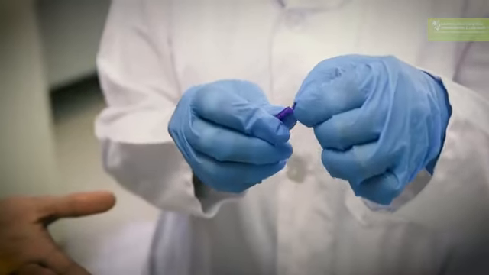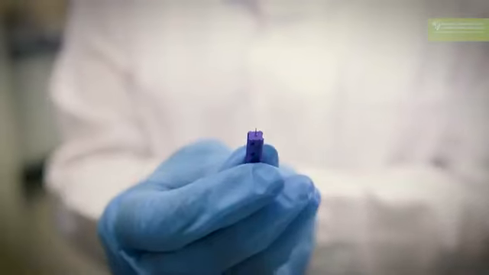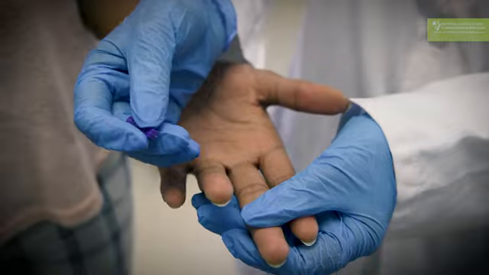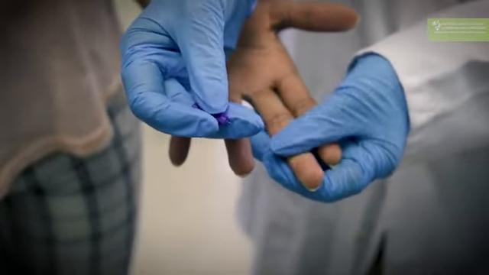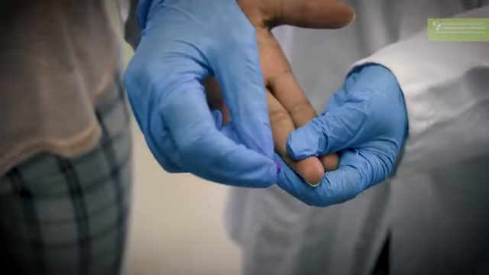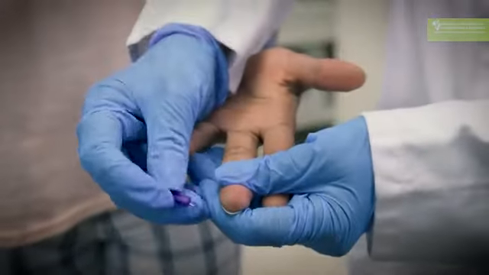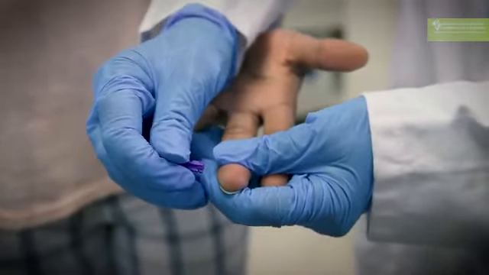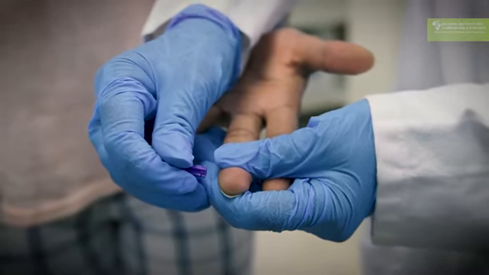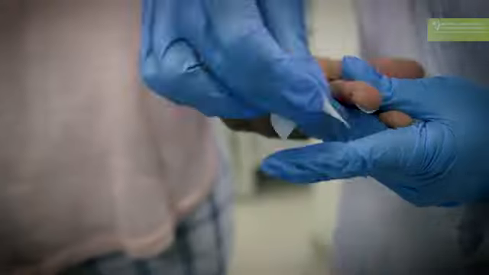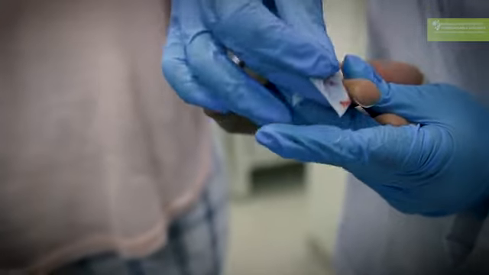You twist off the lid, and then you have the sharp needle. This needle is what you use to prick the finger. You're going to hold the finger pretty tight so you get the blood pooling. You never prick at the center, you prick off center, and you do it in one smooth movement. You wipe the first drop off.